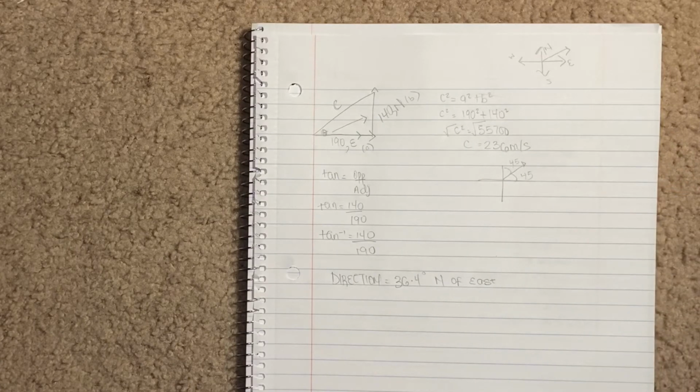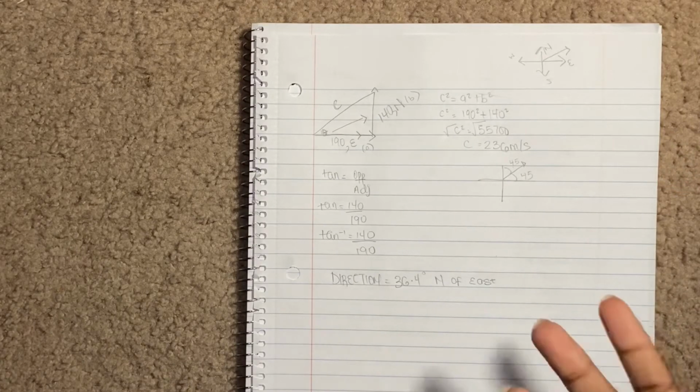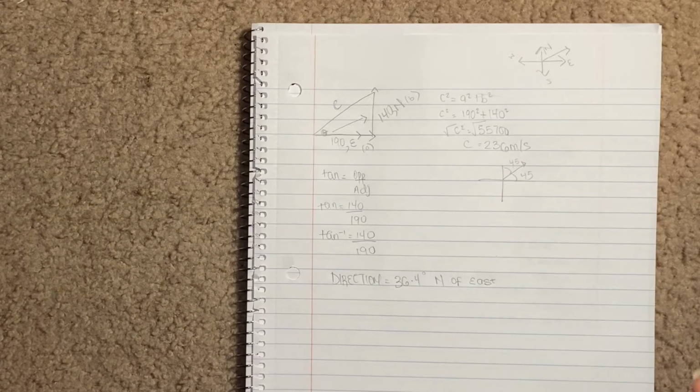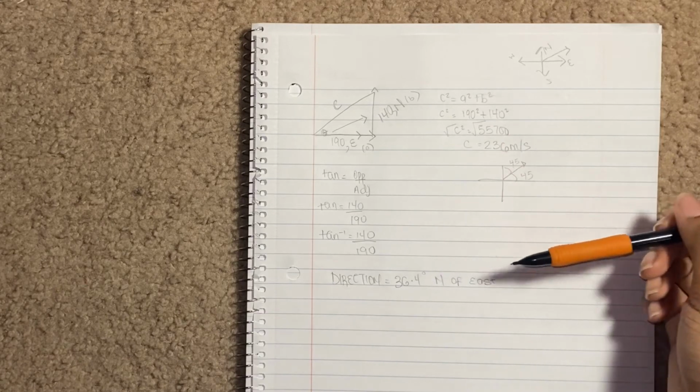And to find the direction, you have to do inverse tan, which is opposite over adjacent. Just make sure you put second tan, opposite over adjacent, and get your degrees. Make sure your calculator's in degree mode if you have a graphing calculator. And the short of the longer side, which is north of east.